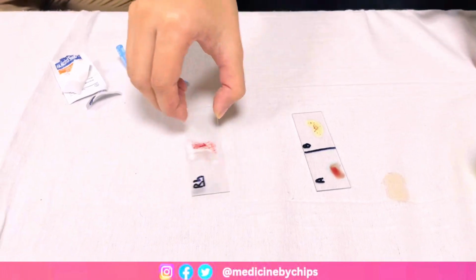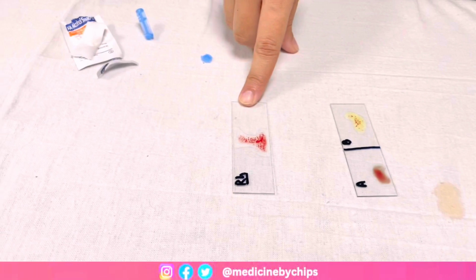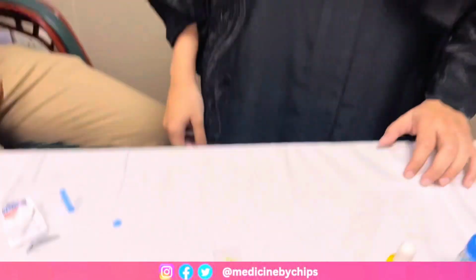So as you can see, there is clotted blood over side B and also on the RH side. So this patient has blood group B positive. And that's it for our practical. I hope you have understood everything.